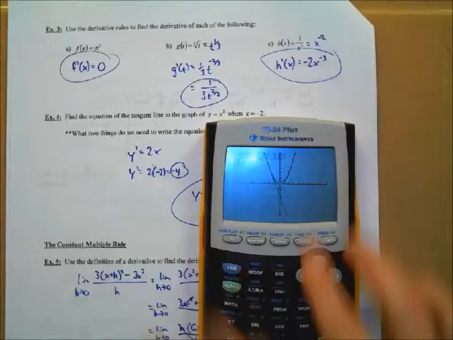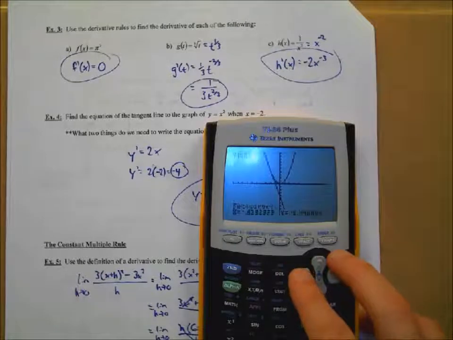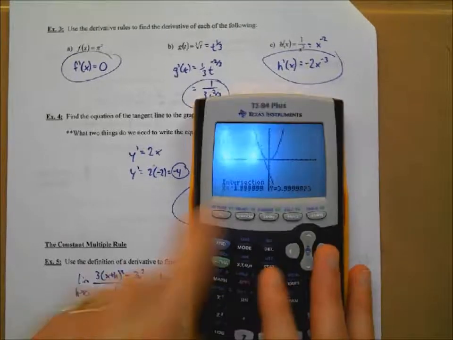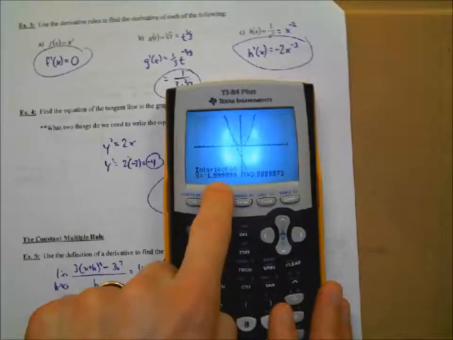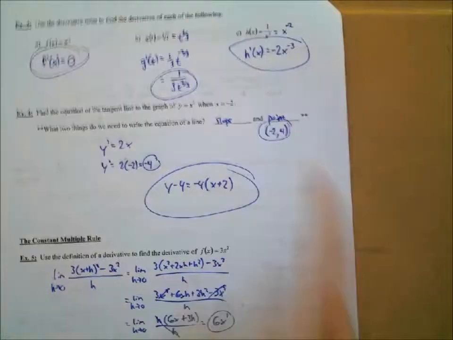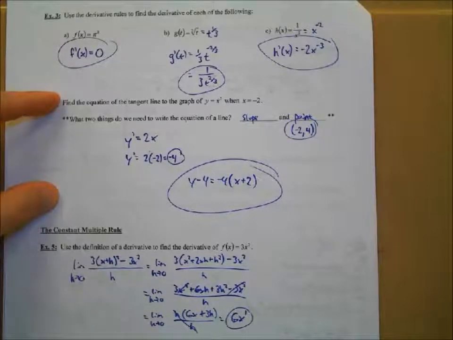If I do the intersect command on my calculator and then find the point of intersection, sure enough, my calculator gives me negative 2 and 4. That is the location where the point of tangency is. So this is a common application of the derivative that we're going to be utilizing.